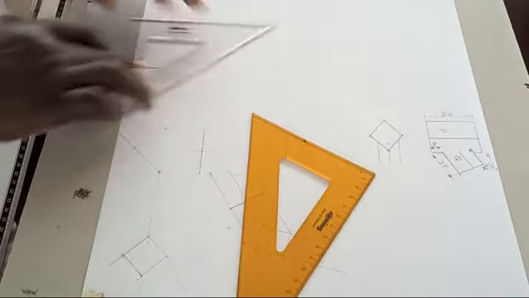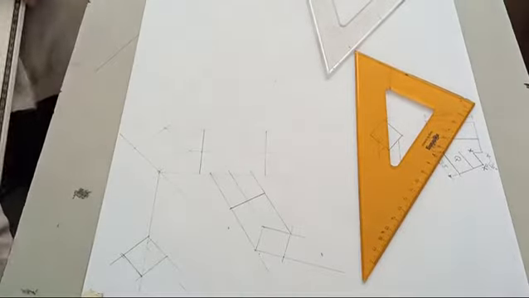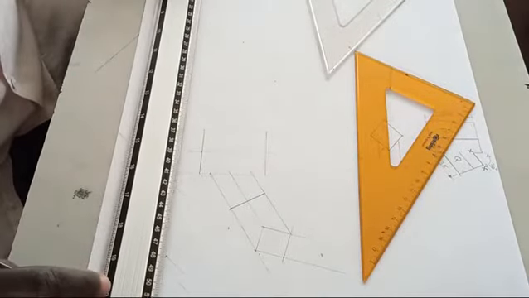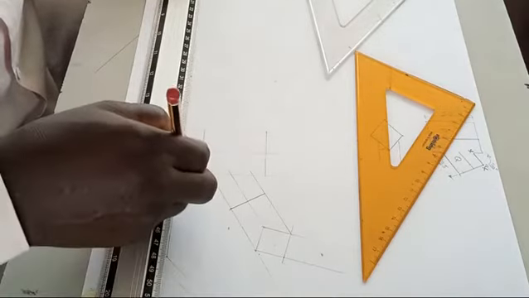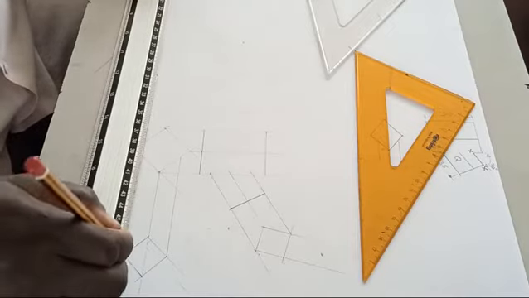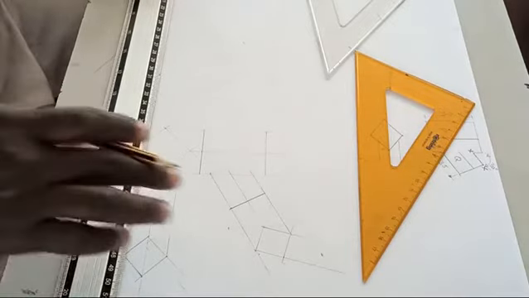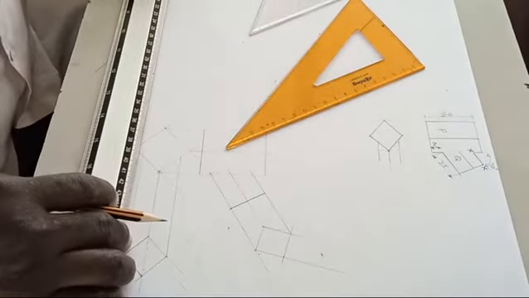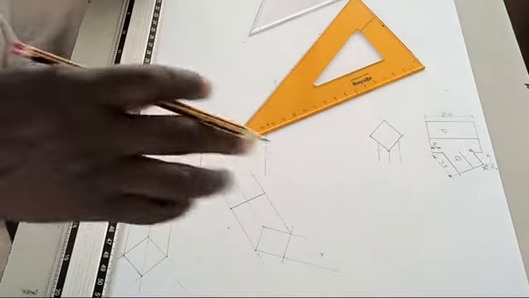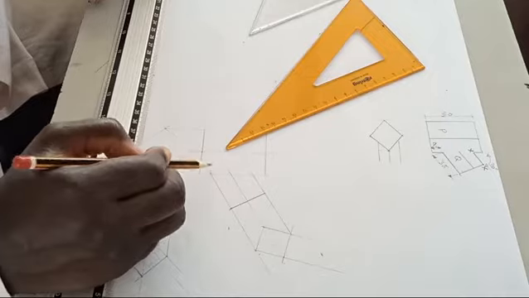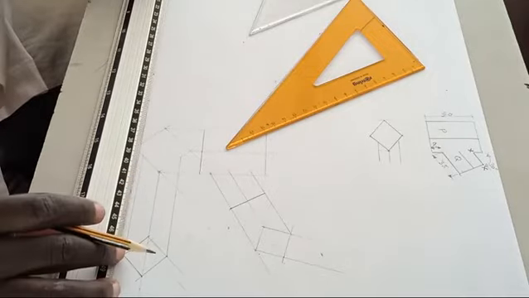So I can now return the edges backward to touch the pipe, to touch pipe P like this. So from this now I have the given view, which is this view. Now the next question is to complete the two views. You have to complete this one and complete this one. That means you need to draw a line of interpenetration here and complete this one too.